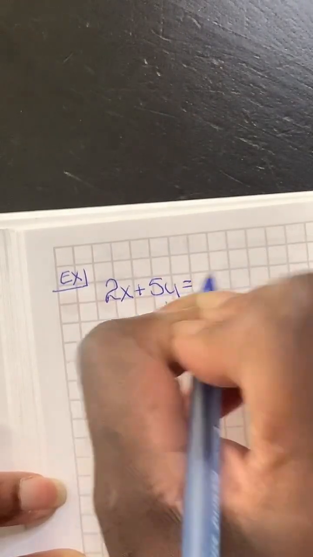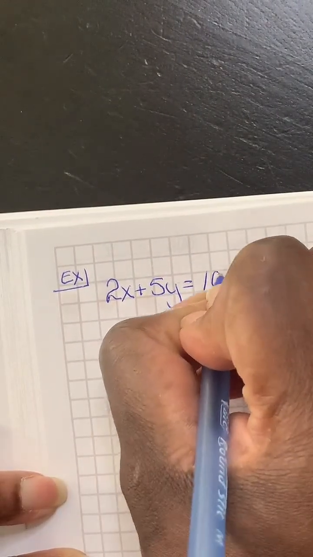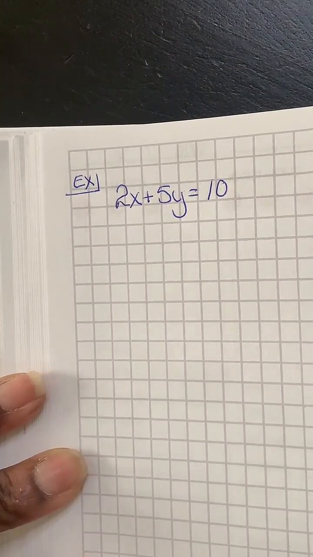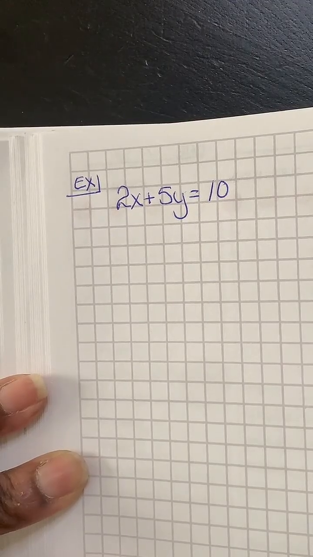All right, so let's say we have 2x plus 5y equals 10. Okay? So we have 2x plus 5y equals 10.